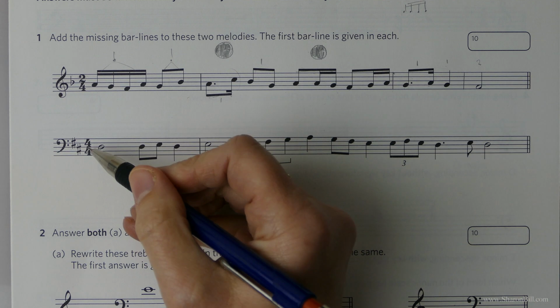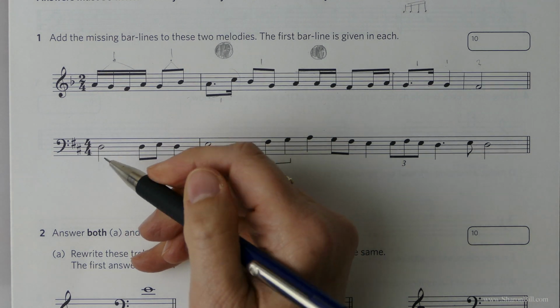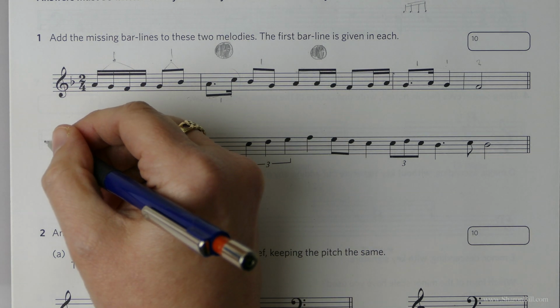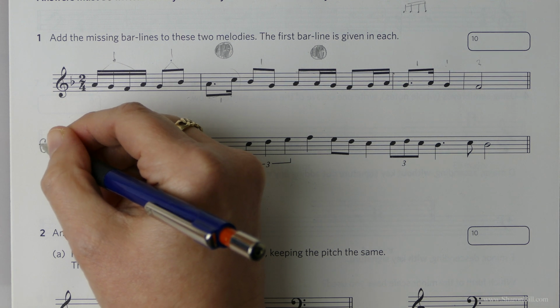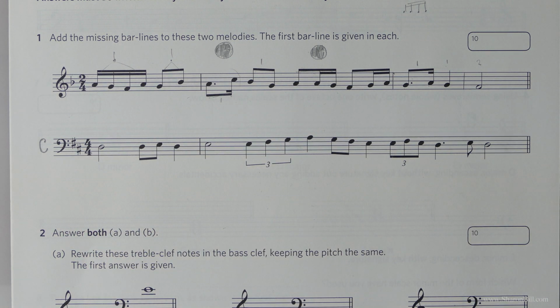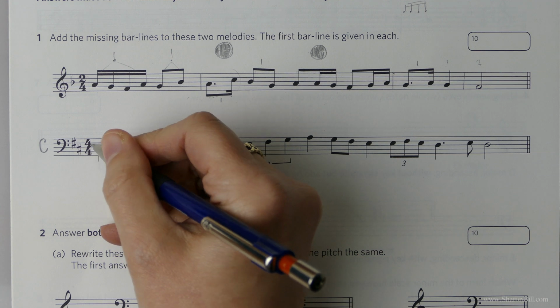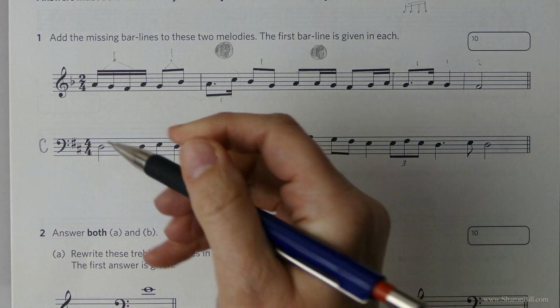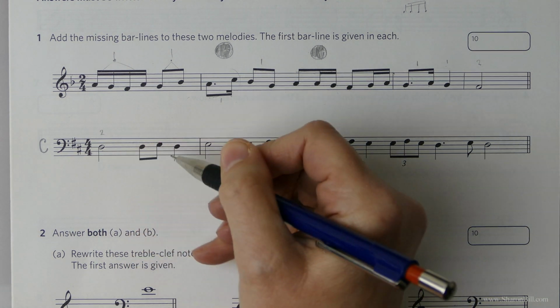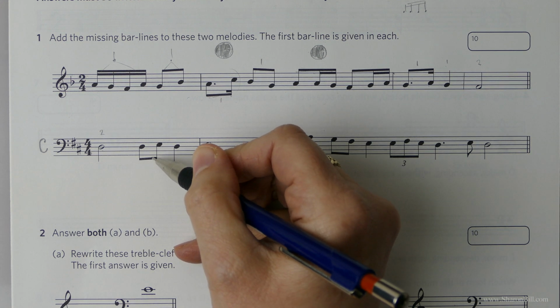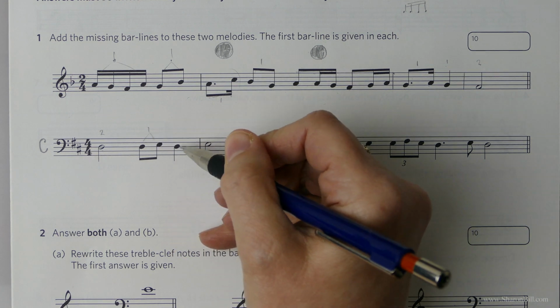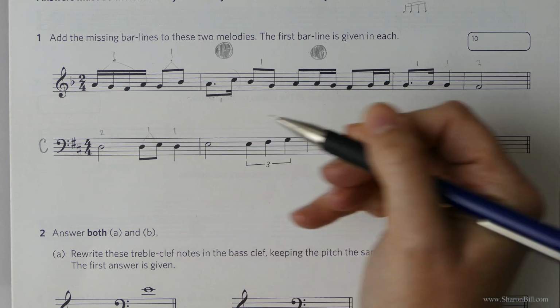So now we are adding up to 4 crotchet beats per bar. Just a bit of revision. Don't forget that could be common time. Means the same thing, 4 over 4. 4 crotchet beats, 4 quarter notes per bar. We can see here we've got 2 beats here. 2 quavers give us a crotchet, that's a beat. And there's another beat, 1, 2, 3, 4.